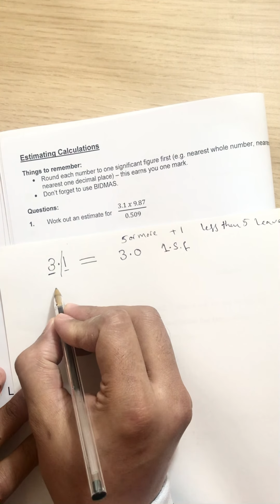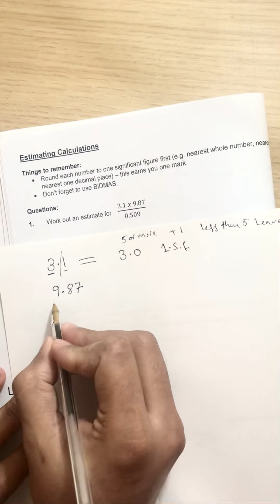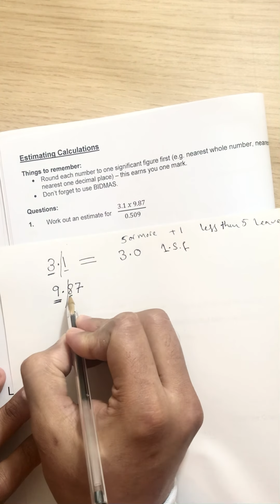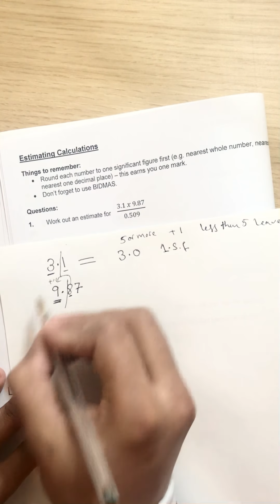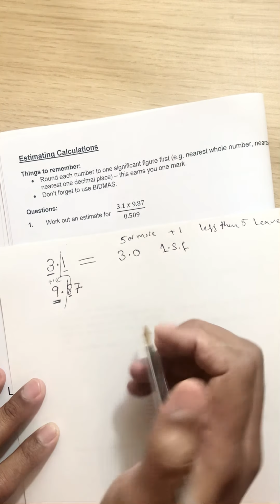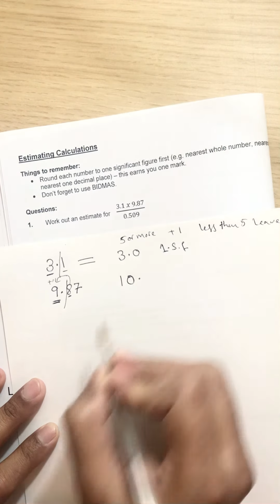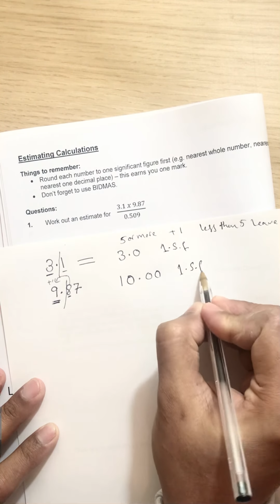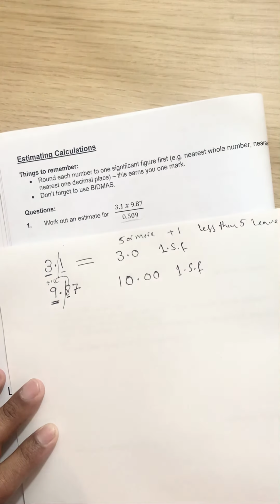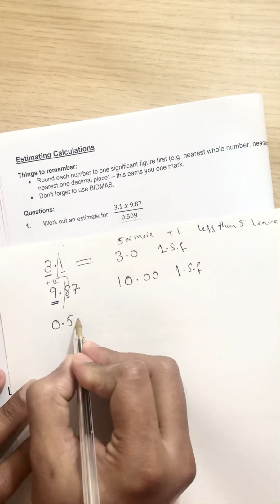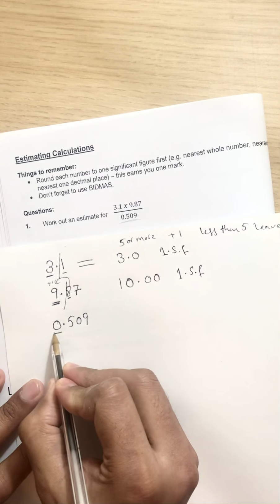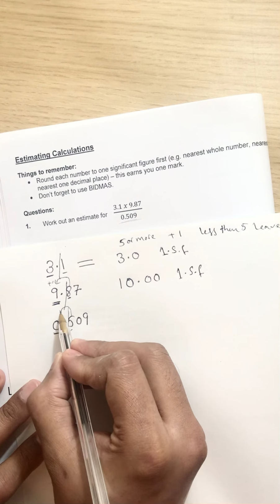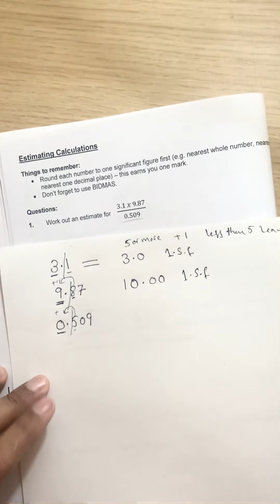Now the second one is 9.87. You see, this is the first significant figure, and this is the decider. This is 5 or more, so we need to add 1 here. 9 add 1 becomes 10, the point stays, and whatever else is further on is 0, 0. So that is one significant figure also. Now here, this is 0.509. This is our one significant figure, and the next is the decider value. We need to add 1 on that side.